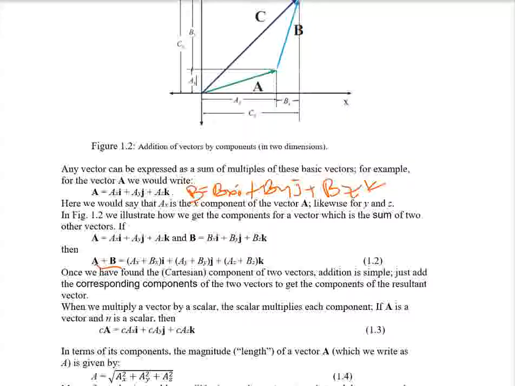Therefore, ax in the i and bx in the i are added. And ay in the j and by in the j are also added separately, and az with bz, because they have what? K direction. Therefore, you must add similar directions separately.